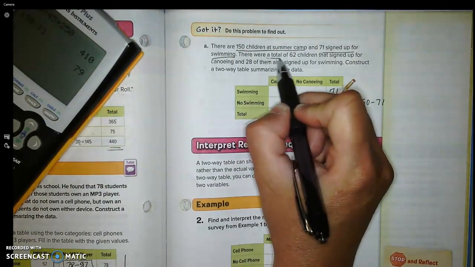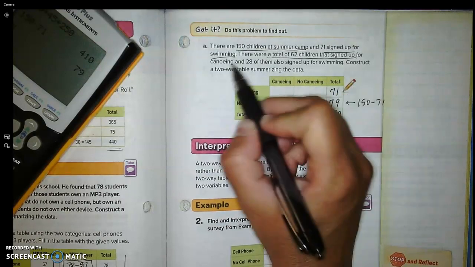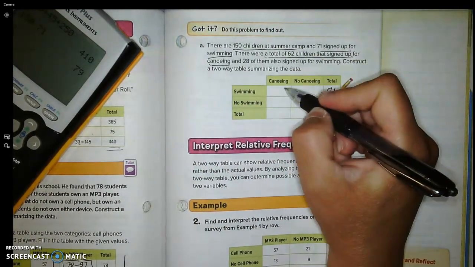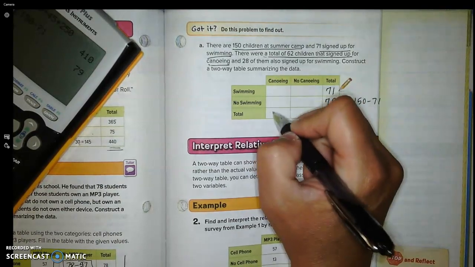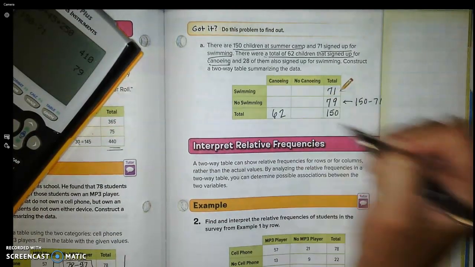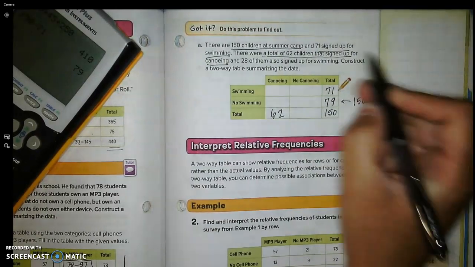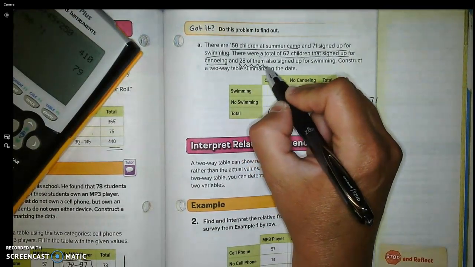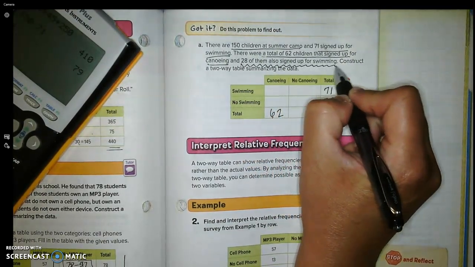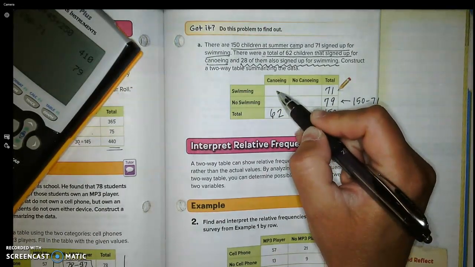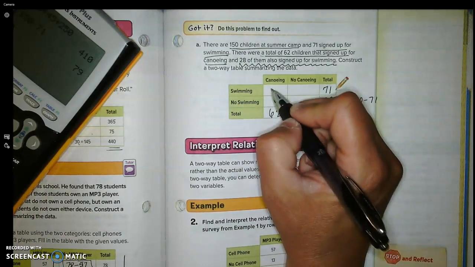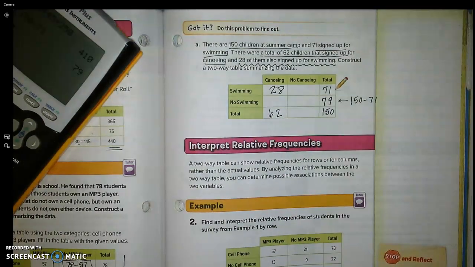There were a total of 62 for canoeing. So remember canoeing and not canoeing? There were 62 total that are canoeing. Okay? And then it says 28 of them also signed up for swimming. So 28 of these canoeing people also signed up for swimming. So we're going to put a 28 right there. Okay? All right, let's go fill in the rest.